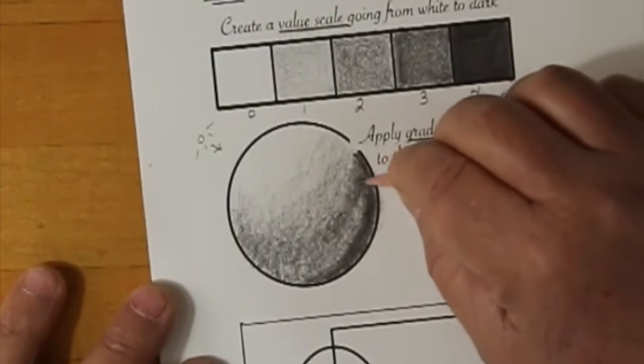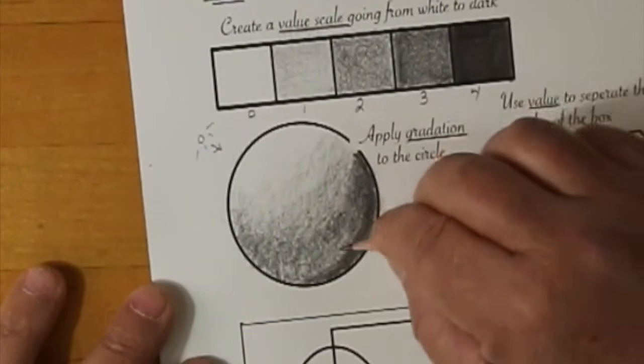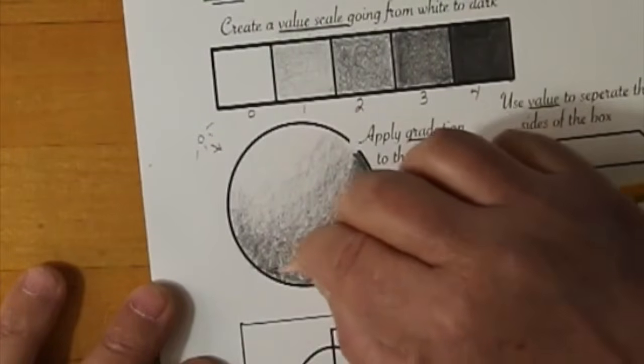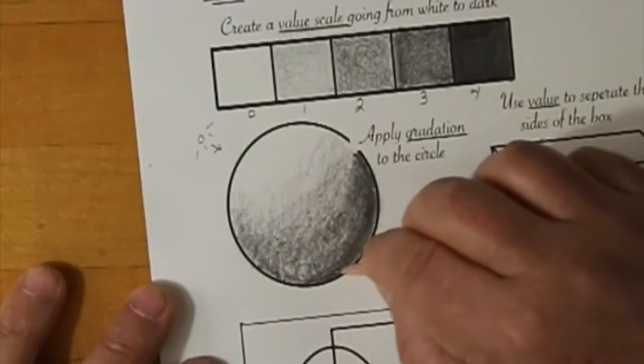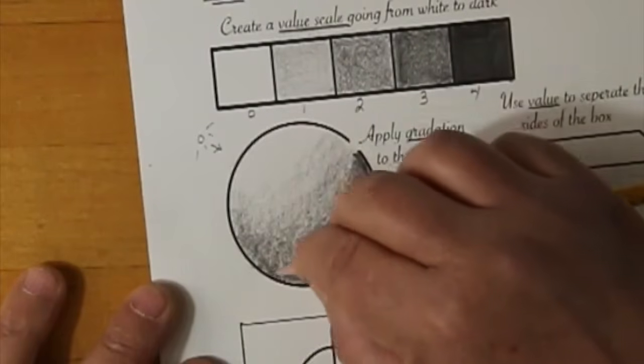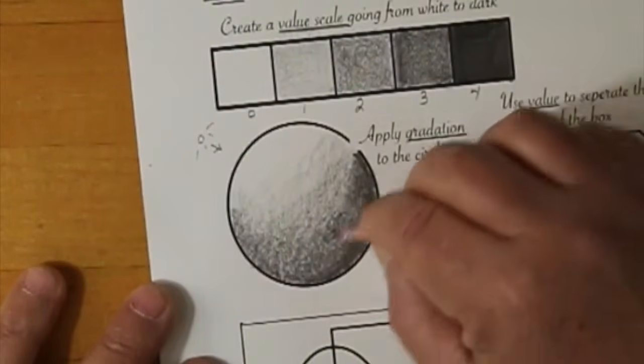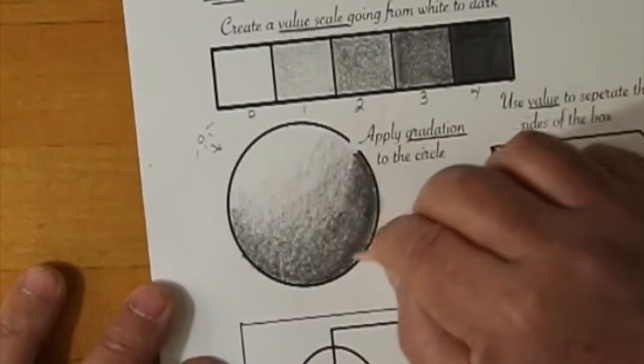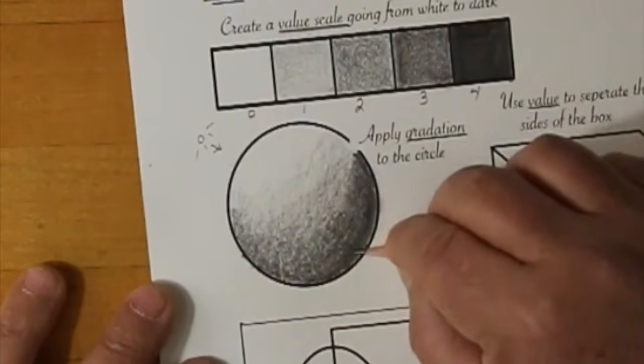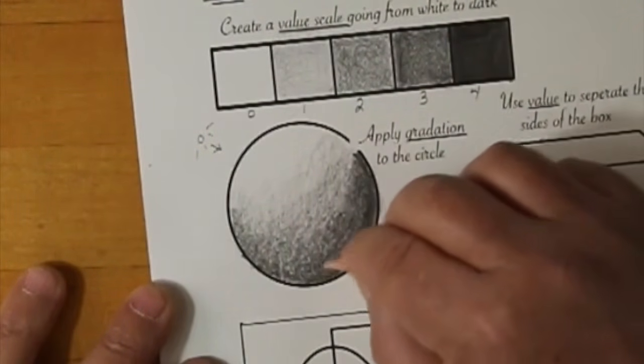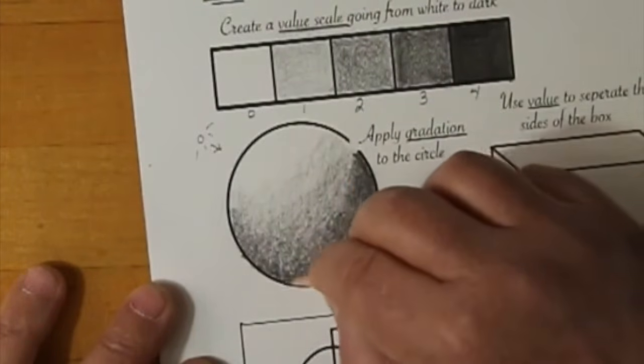Very important when you're doing gradation that the values are fading into each other. If you forget to do that, you're going to wind up leaving a bunch of stripes, and that's the one thing we're trying to avoid in gradation. That's why it's called gradation, because we're gradually going from light to dark.